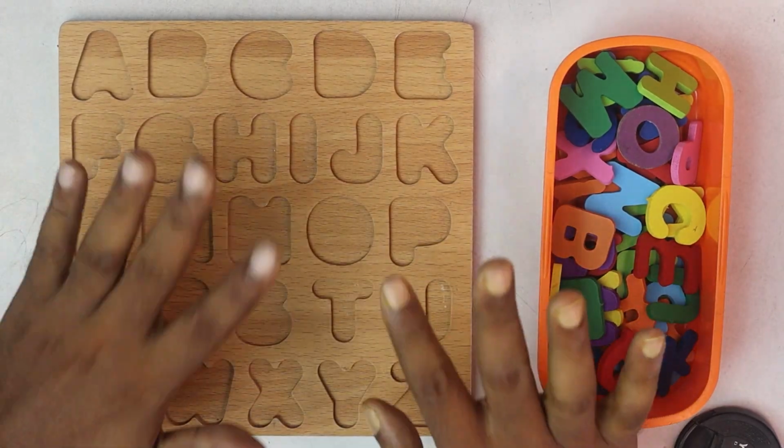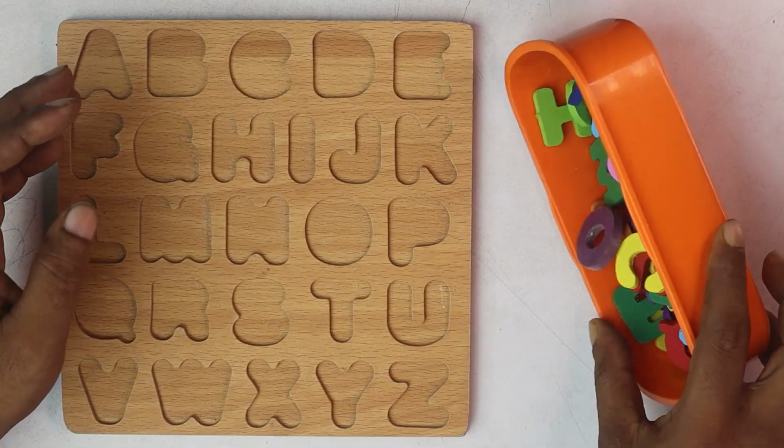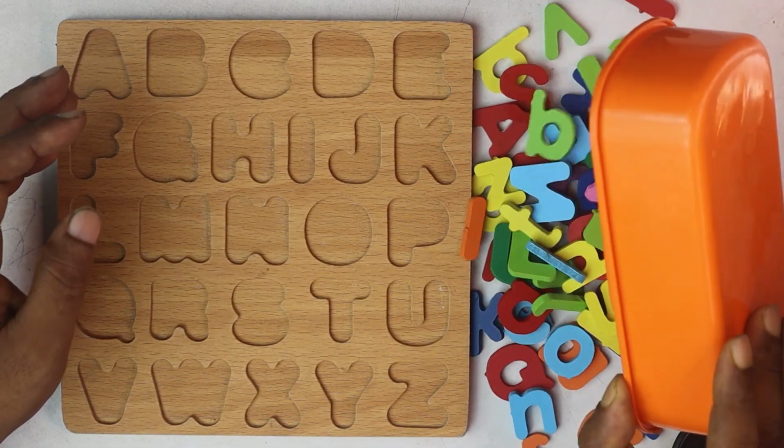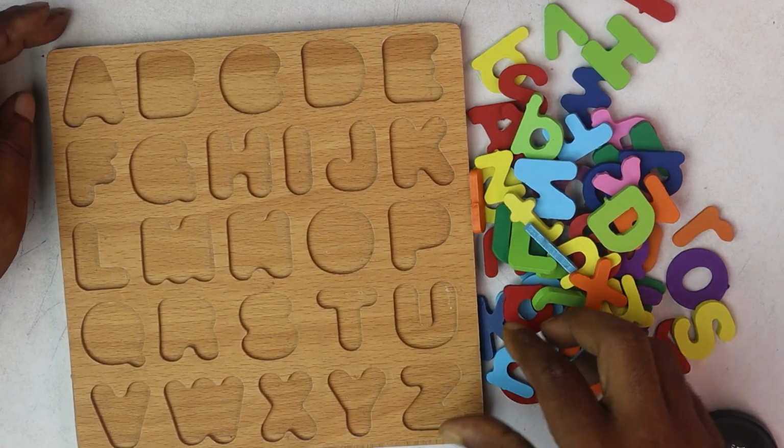Hello kids, let's find some alphabet. Here you can see we have so many alphabet. So now let's start. Let's find the first one.